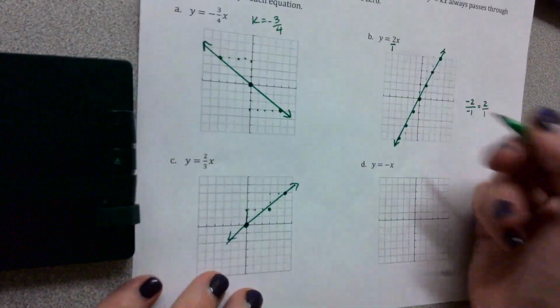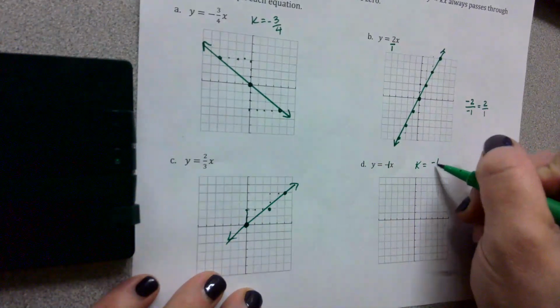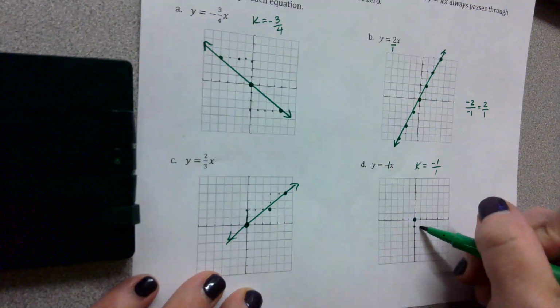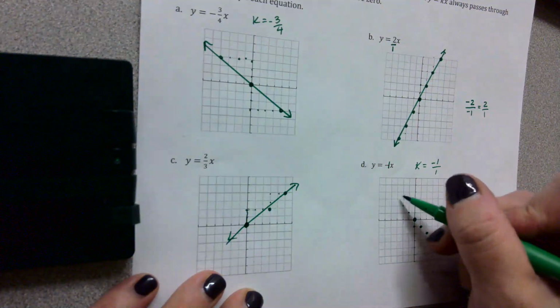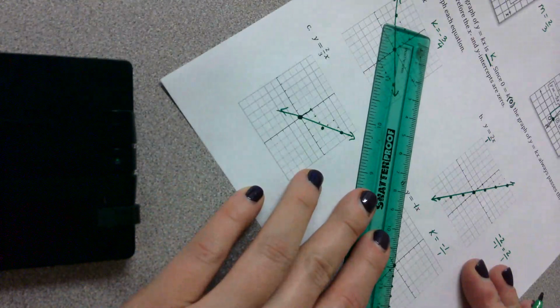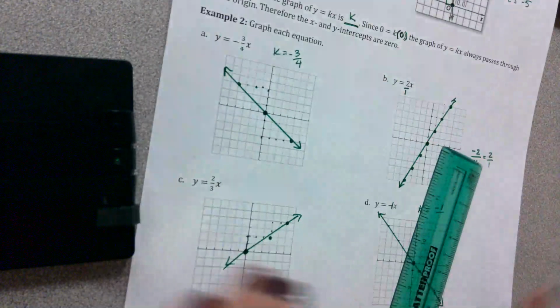And the next one, technically that's a -1. So your slope, or your constant, is -1/1. So you start at 0, 0, always the origin, and you go down 1, right 1. Down 1, right 1, or up 1, left 1. When you connect the dots, this is what you're going to get.